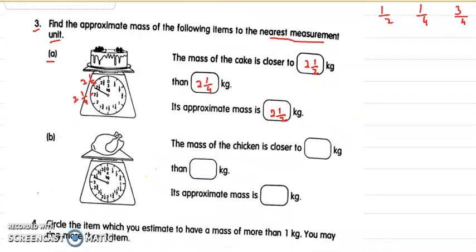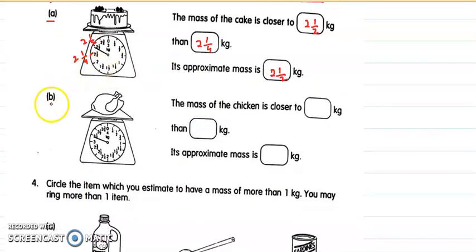And here in the second diagram, in which a chicken is placed on the mass scale, the pointer of the mass scale, if you see, is between three quarter. This one is three quarter. Here this point is three quarter, and the other point is three.